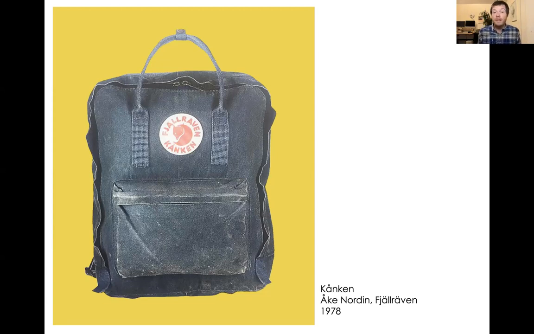The same could be said about this backpack. Backpacks were less common. This was an early form of a backpack for school children. And in some ways, it's the most perfect form. And maybe the resurgence in popularity, the fact that this is still a very popular bag, reaching well beyond young school children, might be proof of that, right? It might go to show that that's exactly what Ake Norden achieved.